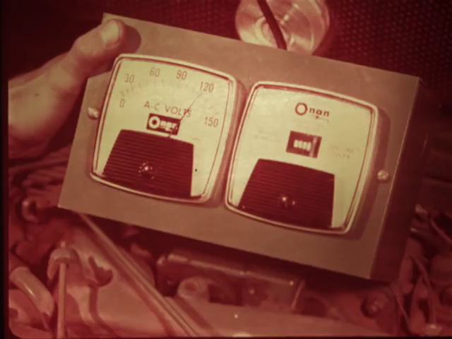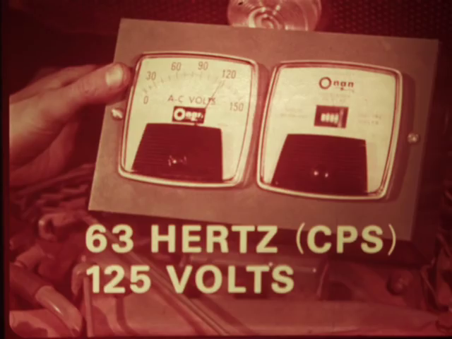With the generator running at no load, the meter should read a steady 63 hertz or cycles per second on the frequency meter and 125 volts. Both readings go up and down with engine RPM. If they're not correct or not steady, the engine should be adjusted.